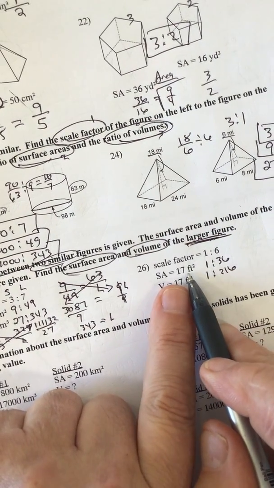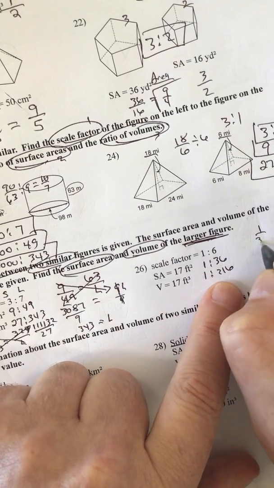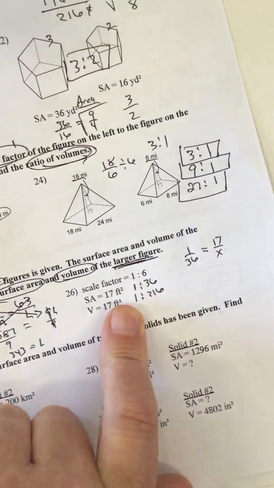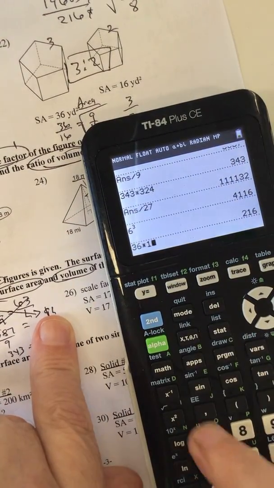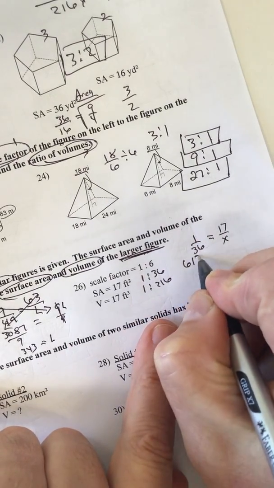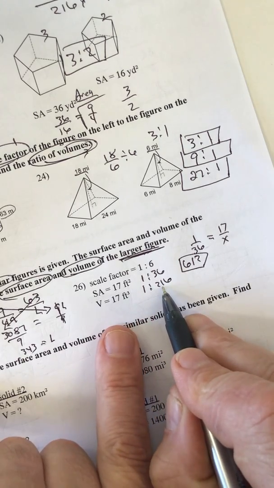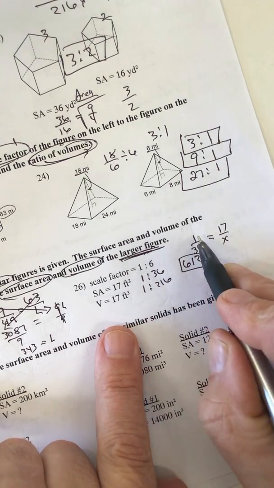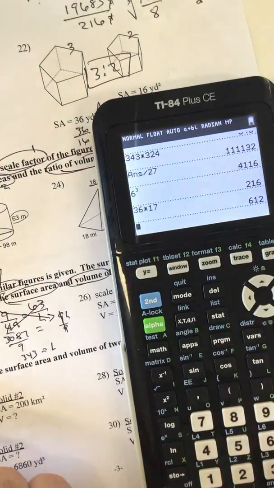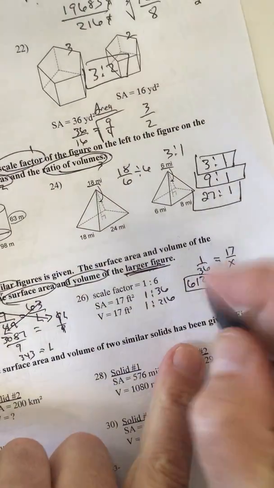Okay, so this is the small one. The big one's 36 times bigger. We could cross multiply it. It's 1 to 36, and then 17 to x, so it's 36 times 17, 612. So the surface area for this one is 612. And the volume is 216 times bigger. See, I could just crank it up by 216 times. So 17 times 216. The volume is 3672.